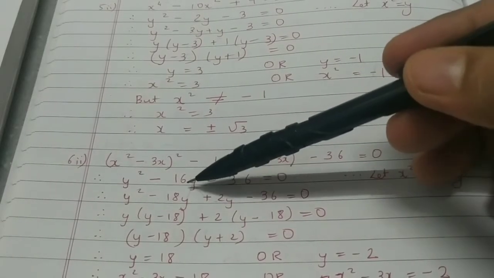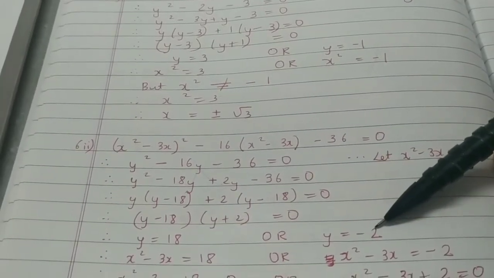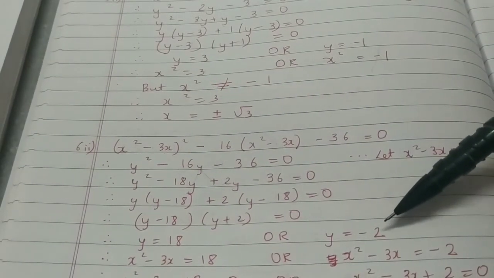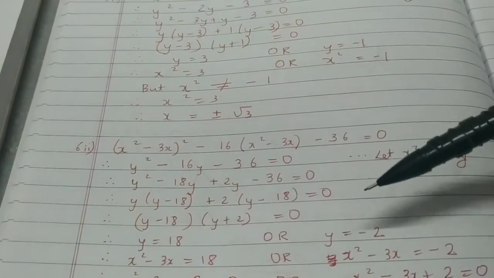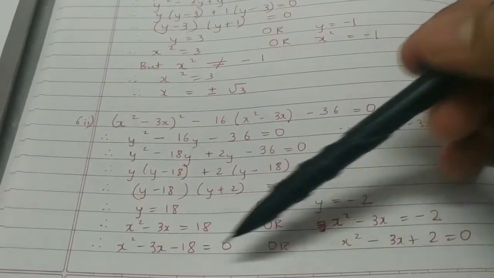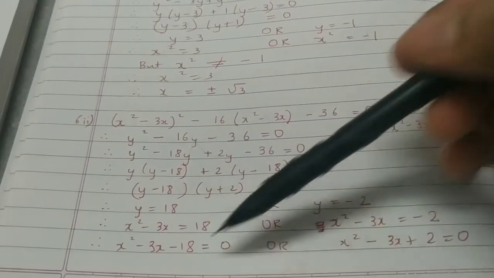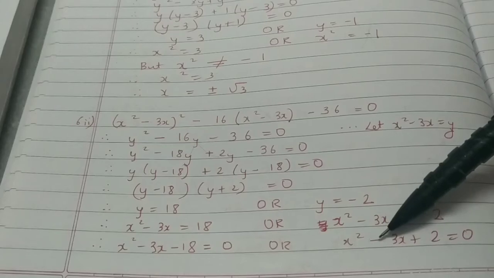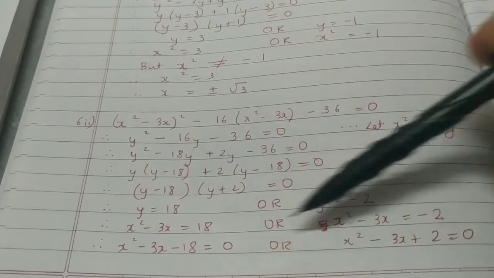So then you remove common and you get two values of y, but don't forget to resubstitute the value of y as x squared minus 3x. So finally we get two new quadratic equations, and it seems that each will have two roots. So totally we are going to have 4 roots. But how to solve them further?